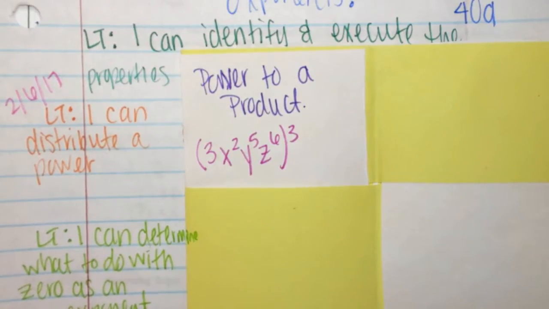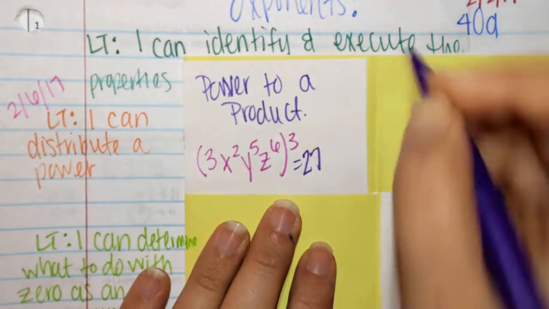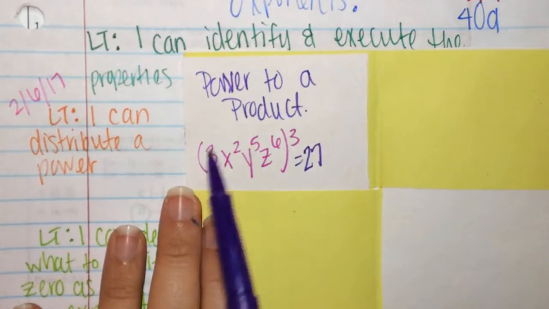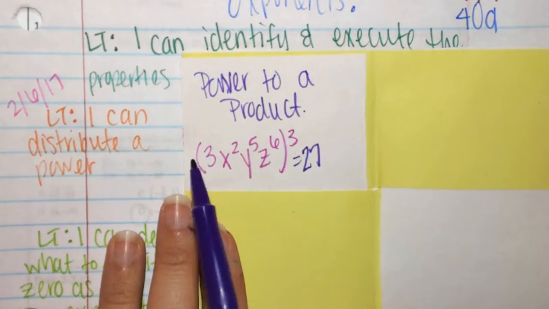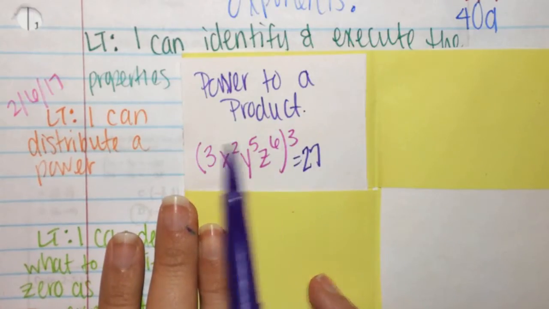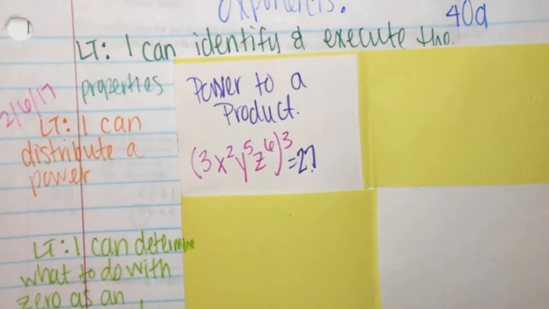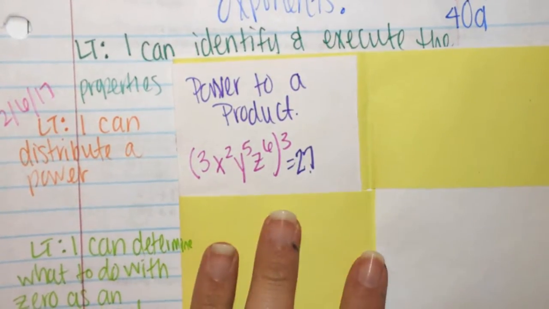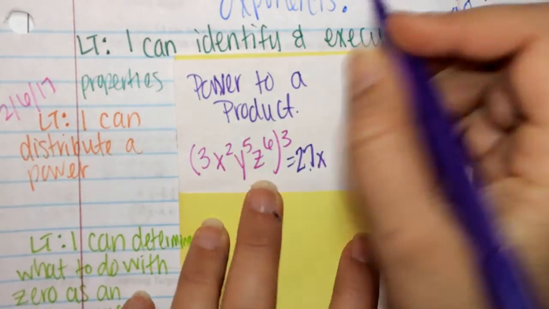Alright, so what is 3 to the 3rd power? 27. Take a point. Alright, so this is our product, and we have raised it to a power. So what you do is you distribute it to everything in here. You raise your coefficient to that 3, so it would be 3 cubed, which is 27. Now, what would you do with the 2 and the 3? Multiply, because it's a power to a power, so you would multiply. And that would be 6.